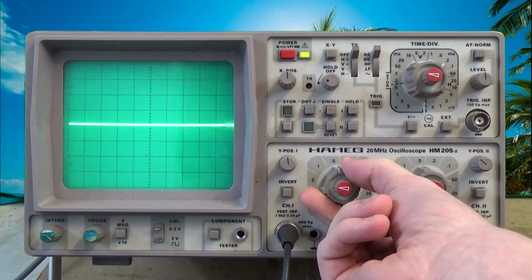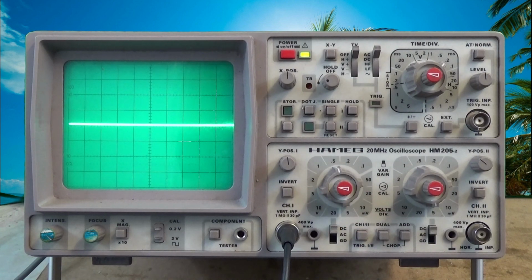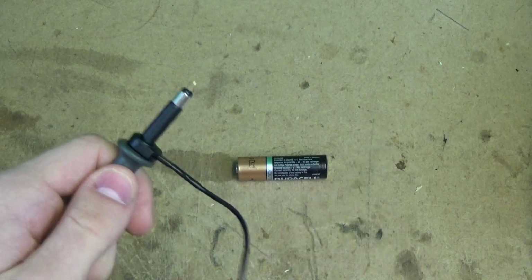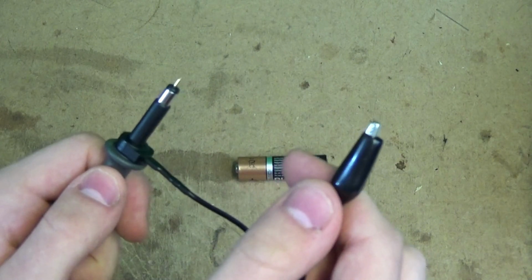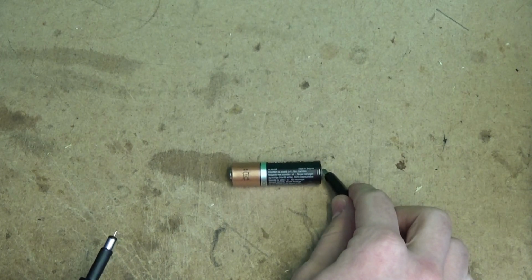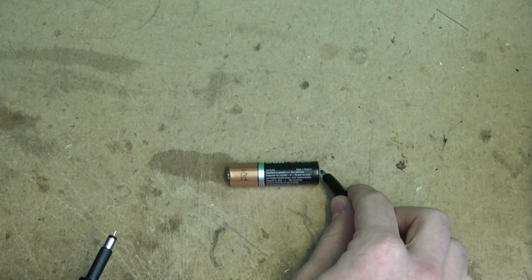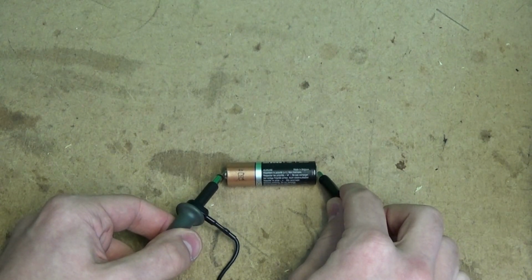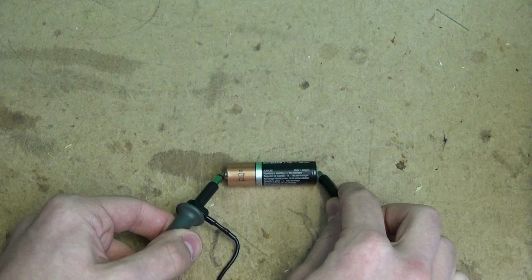For this demonstration, I have switched the Y gain to 0.5 volts per division, as 0.5 is a factor of 1.5, making the trace easily readable. The other side of the probe is split into two cables. This one is the main probe and this one is the ground wire. You should always make sure to connect the ground wire to the negative terminal of the battery so that the oscilloscope and the battery have a common ground, and so that when the main probe is connected to the positive terminal, a complete circuit is made and a current is drawn from the battery.